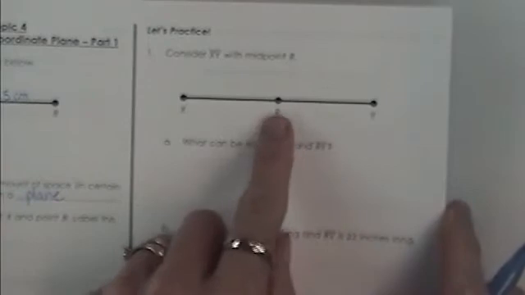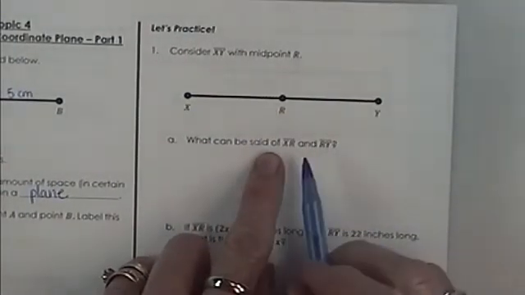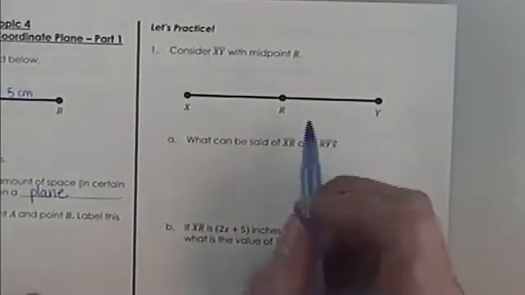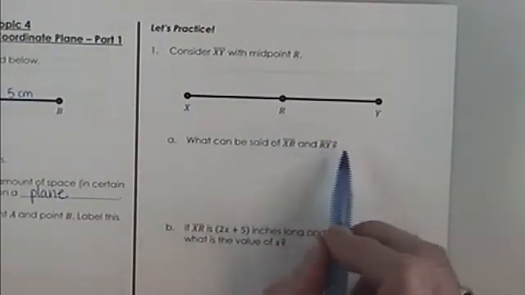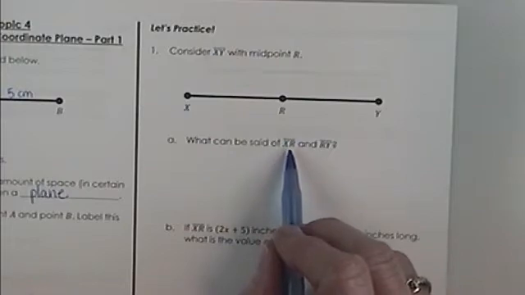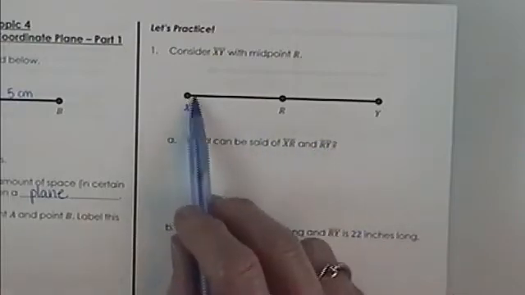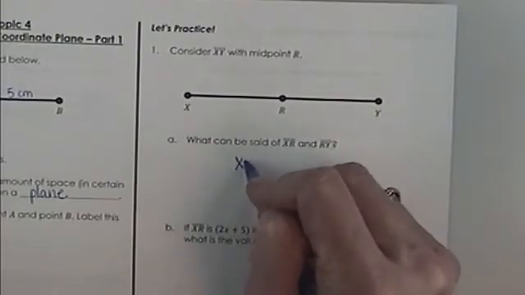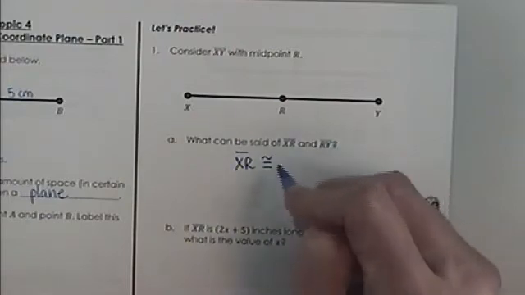Okay. Consider segment XY with midpoint R. What can be said of segment XR and segment RY? All right. So that's segment, it's got that symbol over the top. So we're not saying the distance of. So we have to use a symbol that would mean that XR and RY have the same length. So we're going to say segment XR is congruent to segment RY.